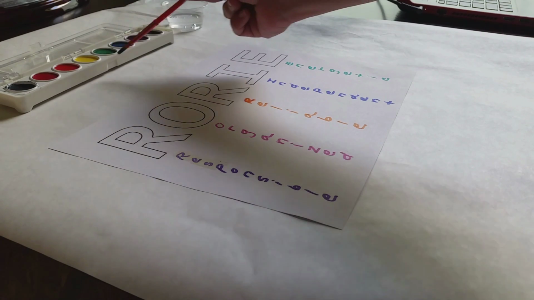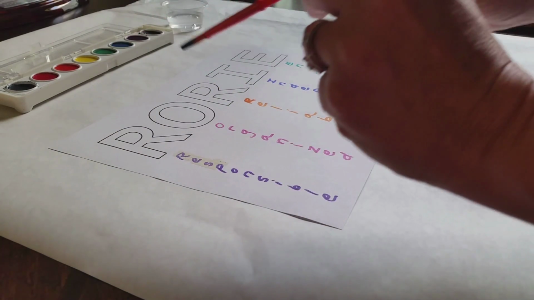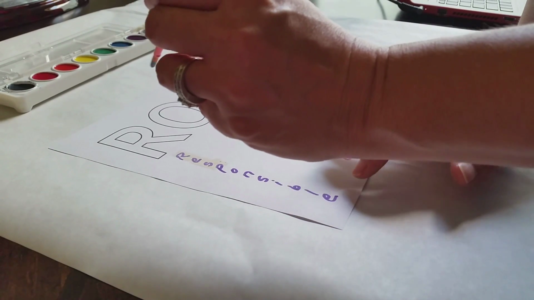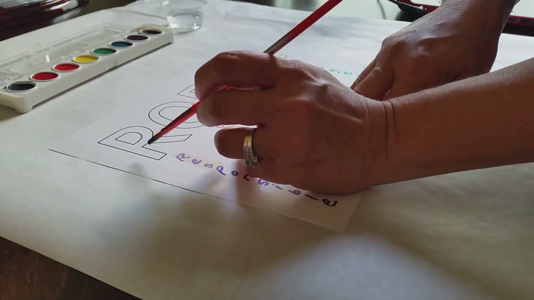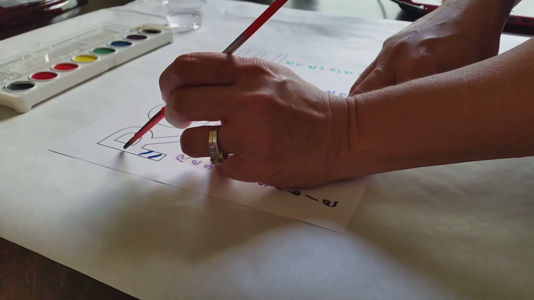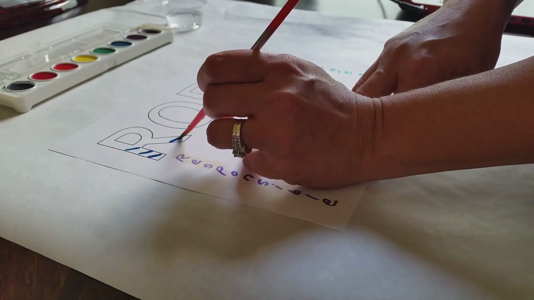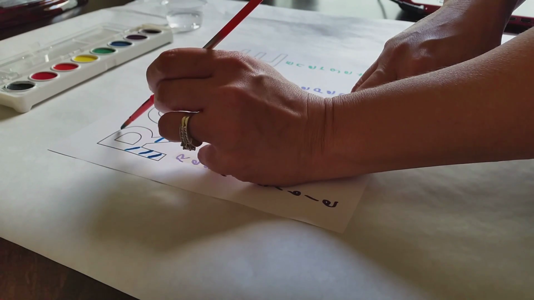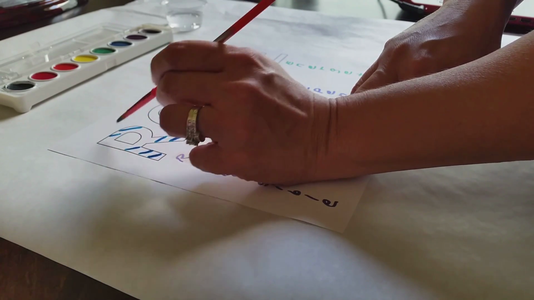That's nice and thick. Now what I want to do is use this to make stripes. So I'm going to paint a few stripes in my letter R, just like that. I don't really want to fill it in. I just want to make a little design with this.